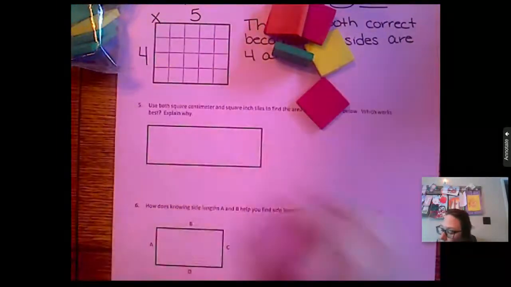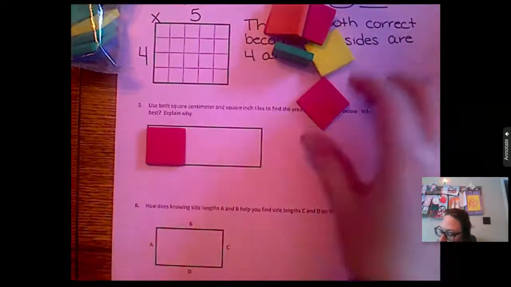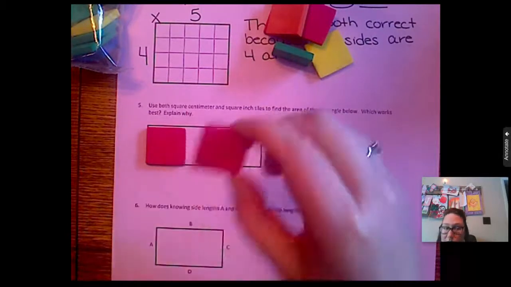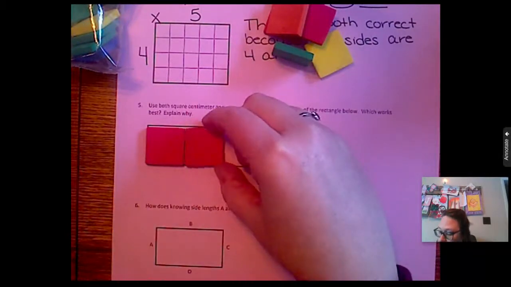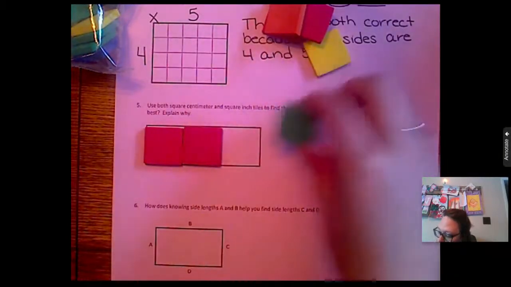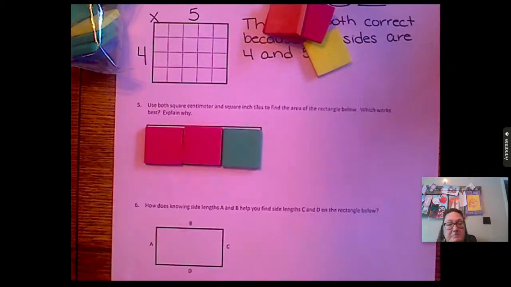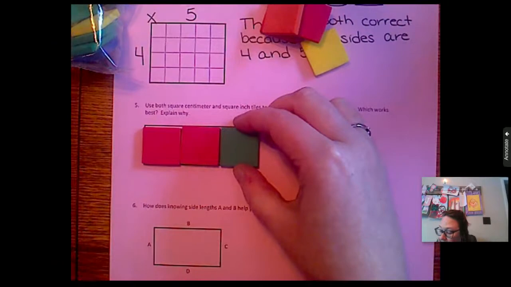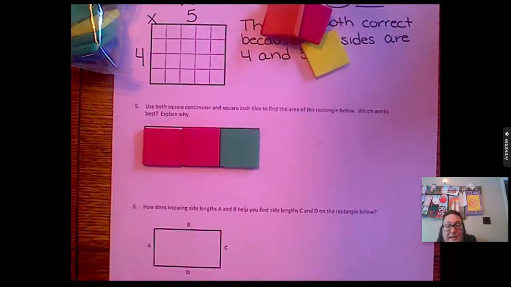So if I want to use my square inches to try to just fill this in, because remember, this is square inches. That fits pretty great, right? And how many did it take? That was really easy, right? There's 3 square inch tiles that fit perfectly in there.